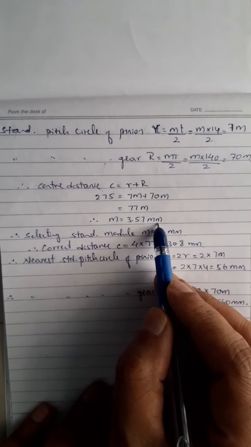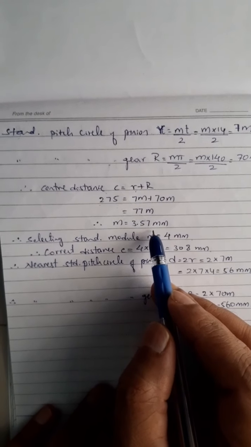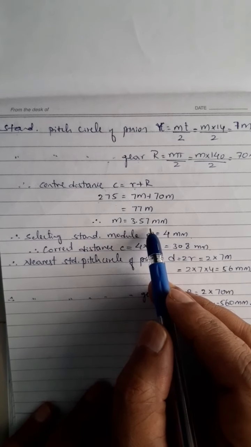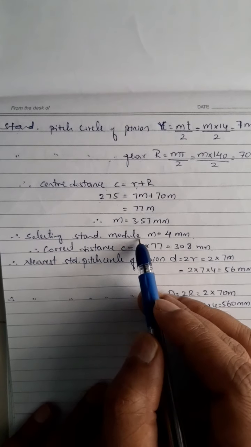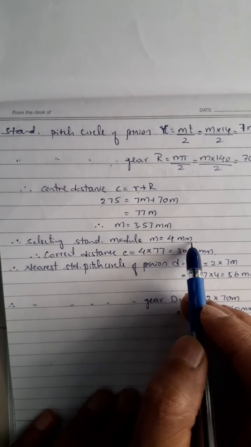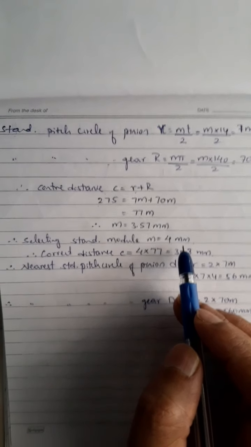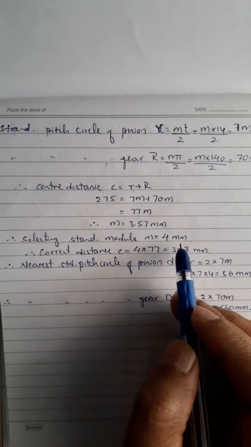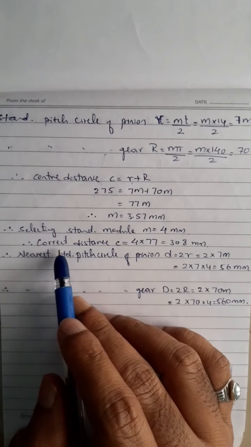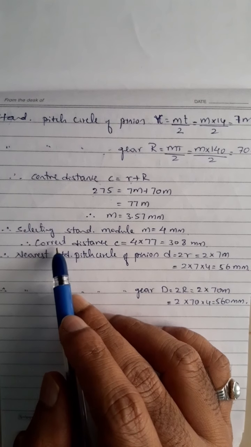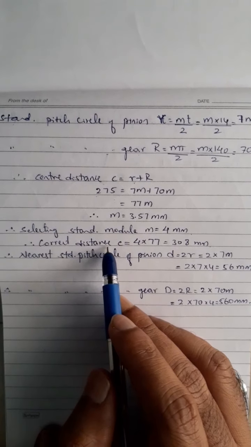So after this we have to check for the standard module value, and we know that the next standard module value is 4 mm. So selecting standard module as 4 mm, we'll next see the correct center distance.